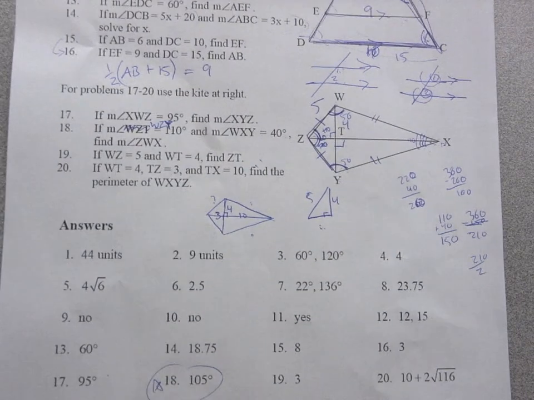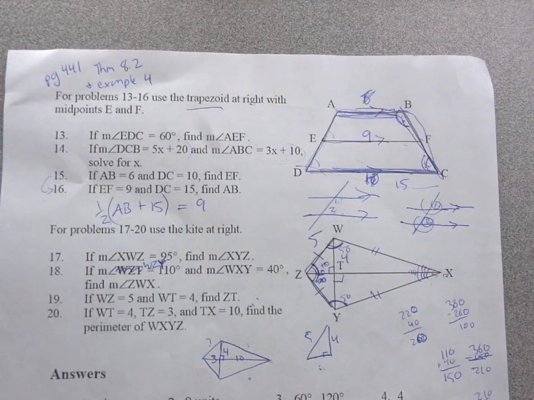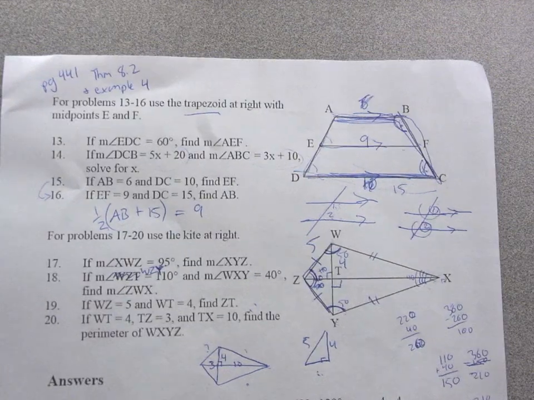Okay, you got an answer key here. However, you need to show your work. You need to justify your answers. Okay, you need to write what theorems you're using. So I would probably do this on a separate sheet of paper. Otherwise, you're probably not going to have room to do that.